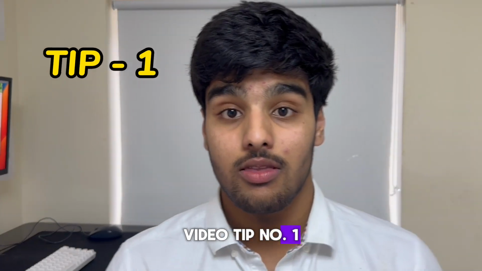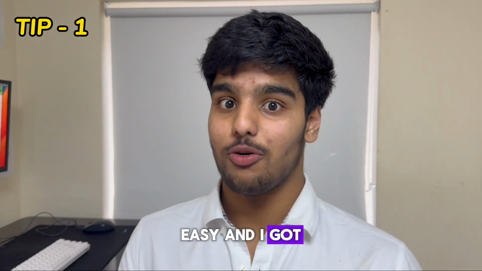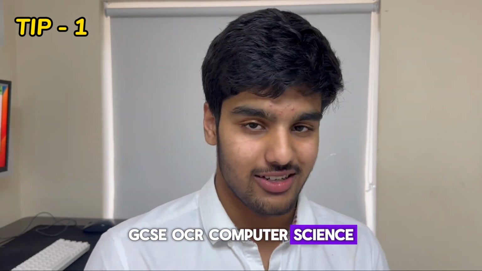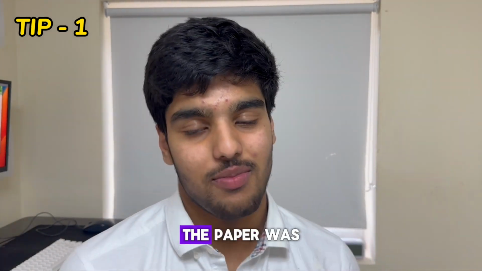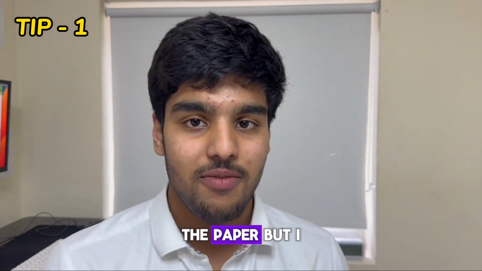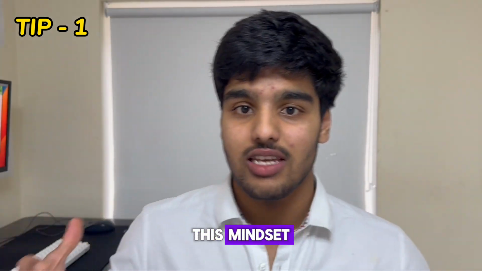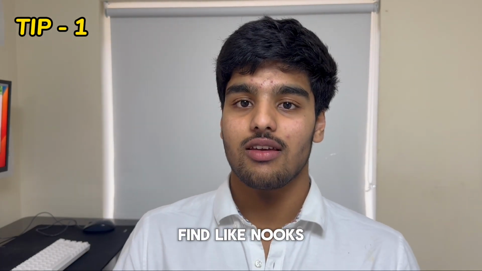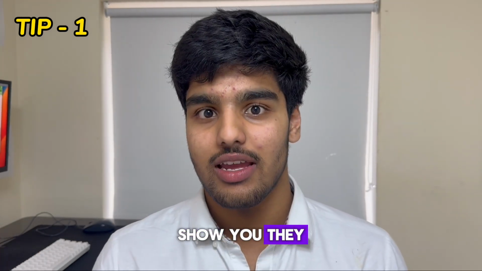Tip number 1, the paper is very, very easy. I walked into paper 2 thinking it would be easy, and I got proven wrong. When I walked out of paper 2 GCSE OCR computer science, I was honestly flabbergasted at how unstructured the paper was. I really didn't like the paper, but I can still tell you that it's easy. If you have this mindset of thinking every single computer science paper is easy, you're gonna find nooks and crannies in every single question, which is gonna show you that it actually is.